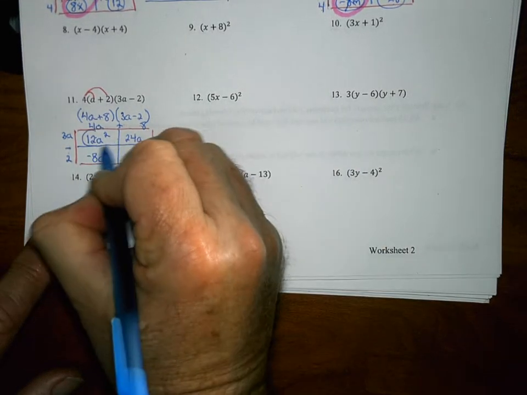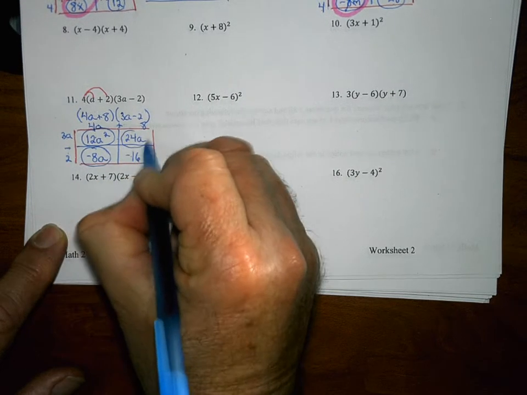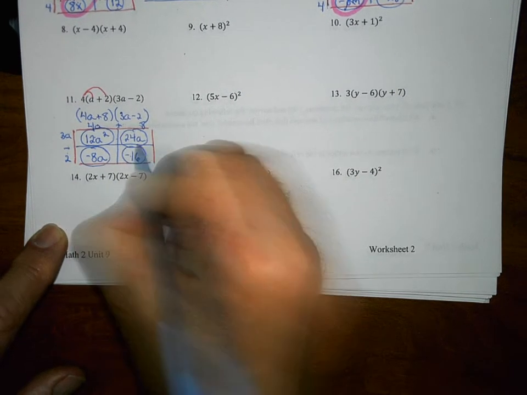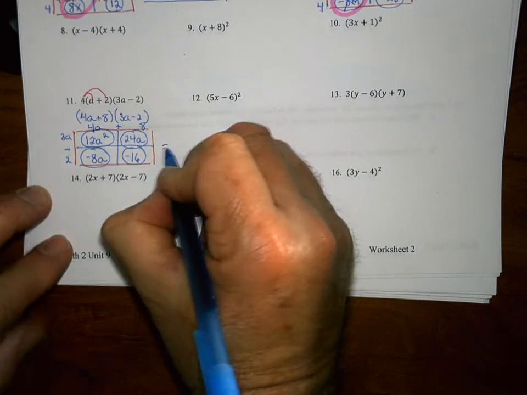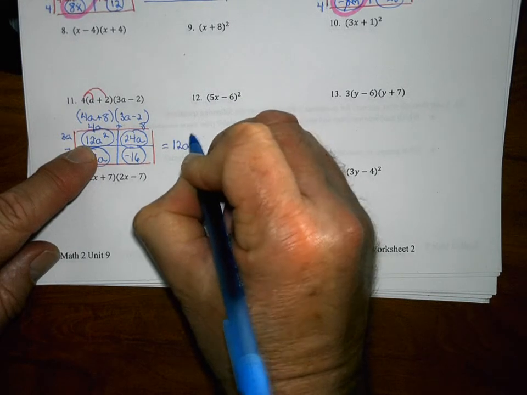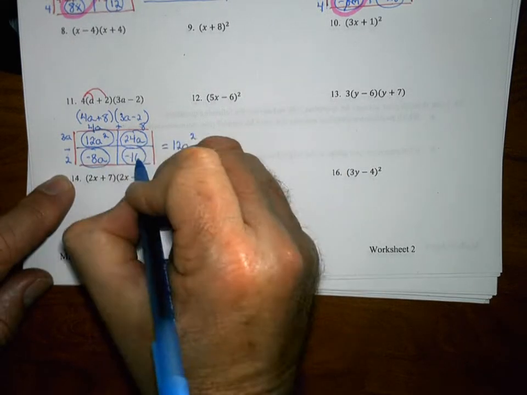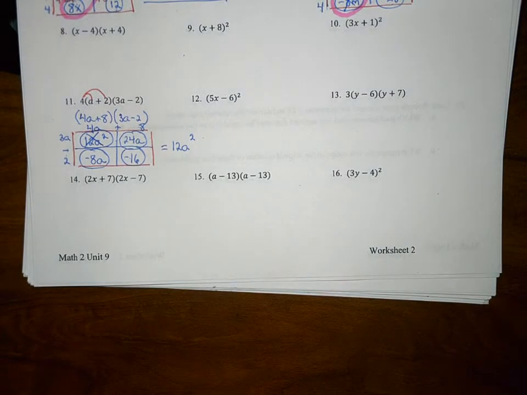And so my solution is going to be the combination of all 4 of my areas of each individual rectangle. Writing out the solution, I start with my highest exponent, which is 12a to the second power. And you can see there's nothing like with that, so I'm going to cross that out because I've dealt with it. Okay, then I move to my a's.